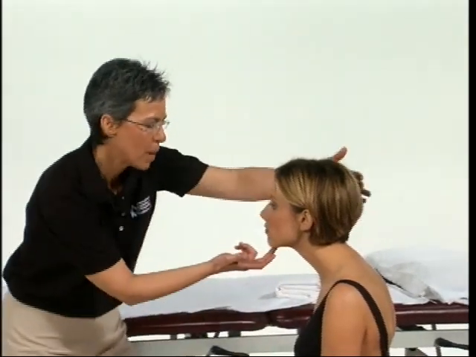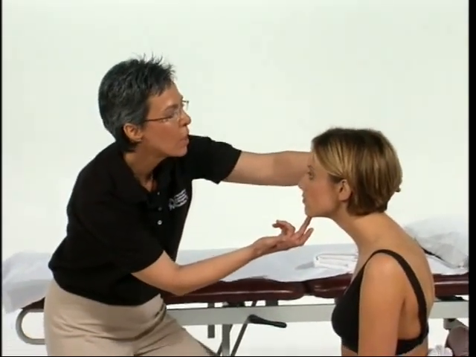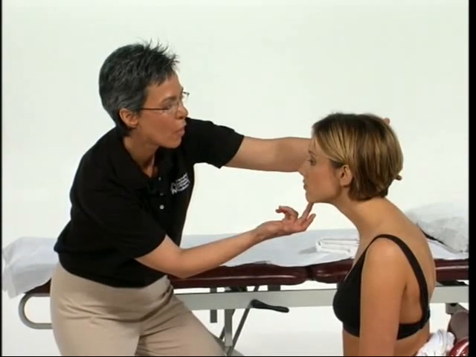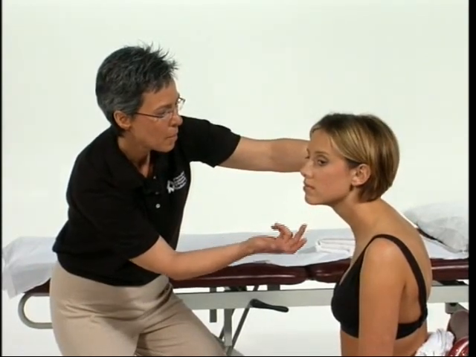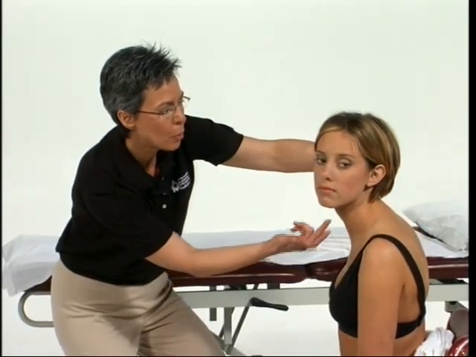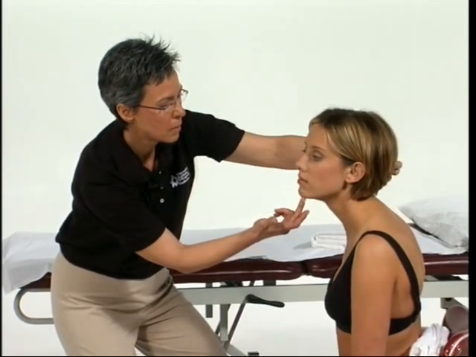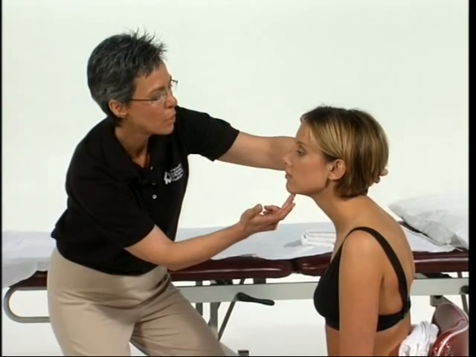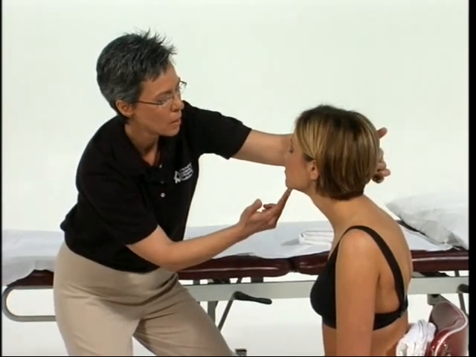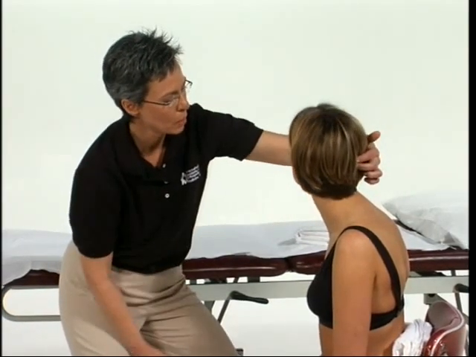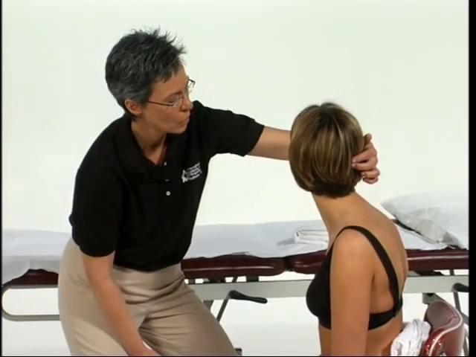So I stand in front of my patient, I say from here, turn your head to the left as far as you can, maintaining that protracted posture. Come back and turn your head to the right as far as you can, maintaining that protracted posture. Good. Come on back.